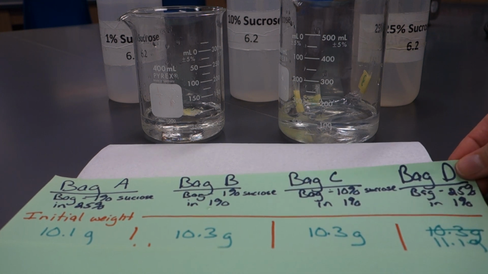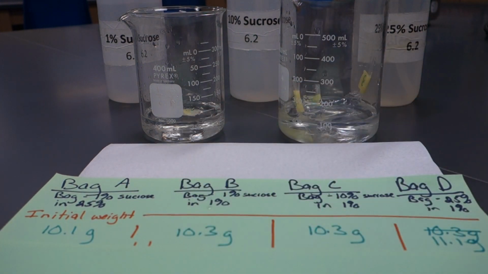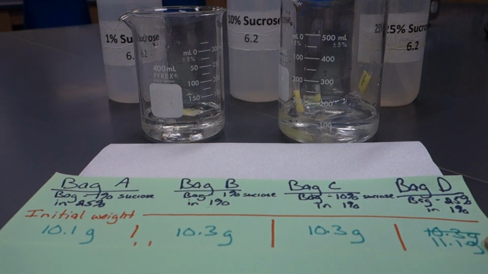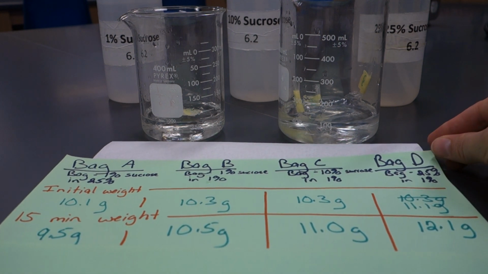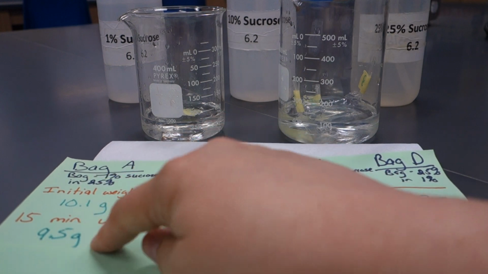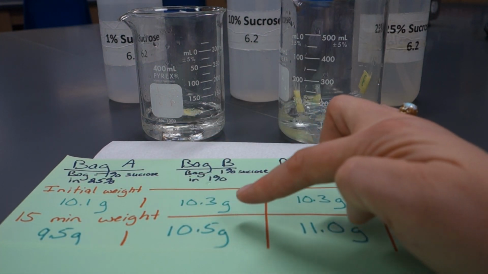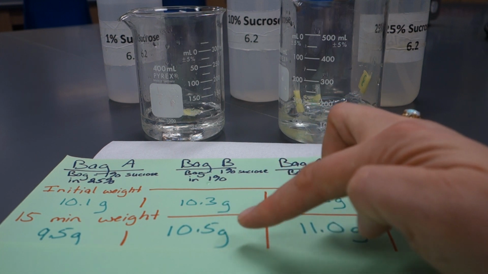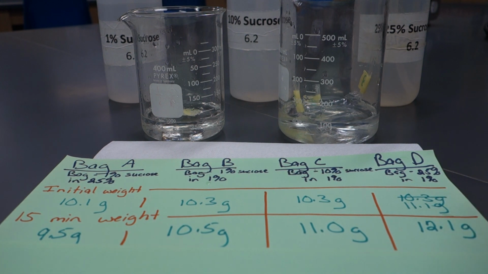So we started with an initial weight for bag A at 10.1 grams. And bag D was already a little bit heavier at 11.1 grams. But after 15 minutes, it's already obvious what happens with these solutions. At 15 minutes, bag A lost weight. Bag B gained a little bit of weight, so we'll have to watch that one, because that's the one we're expecting to stay about the same. Bag C gained a little bit of weight, and bag D gained even more weight than bag C did in proportion.